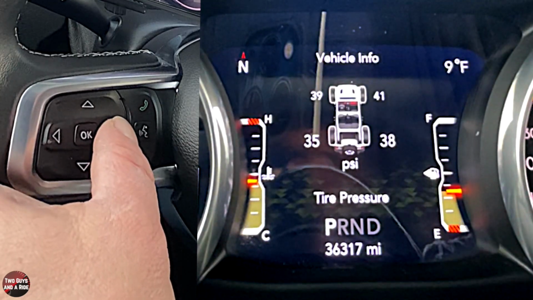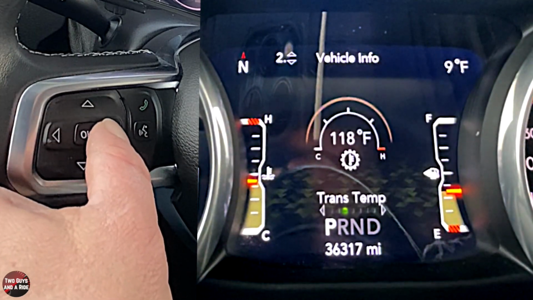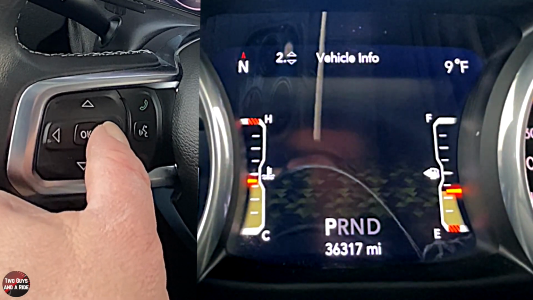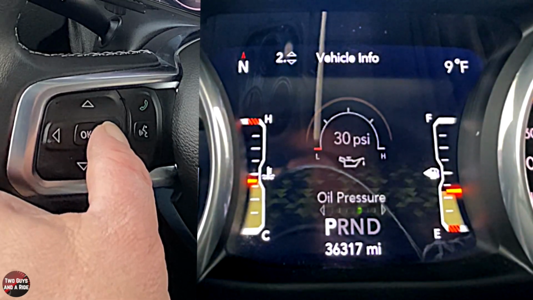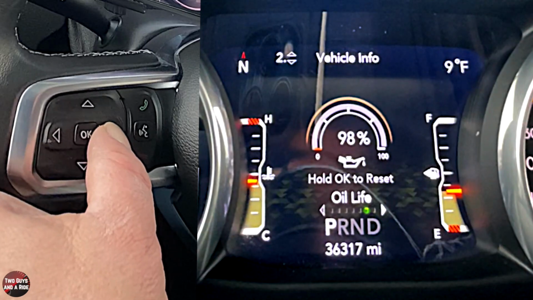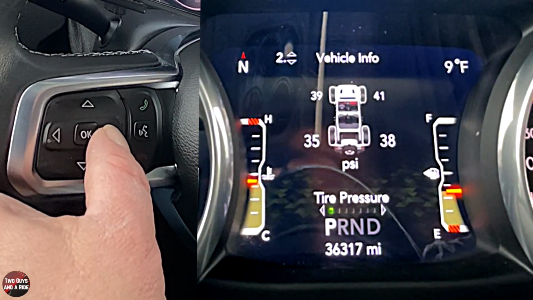I'm going to use the right arrow. So this is tire pressure. Then you've got coolant temp, transmission temp, oil temp, oil pressure. You've got your oil life, and then your battery voltage. And if I click it again, it goes back to tire pressure.